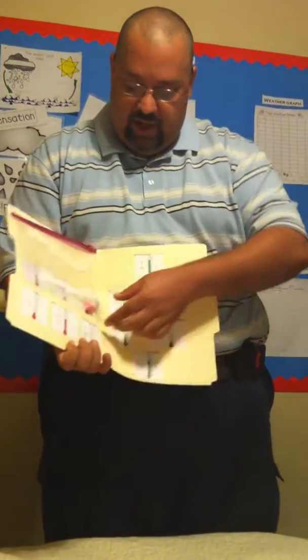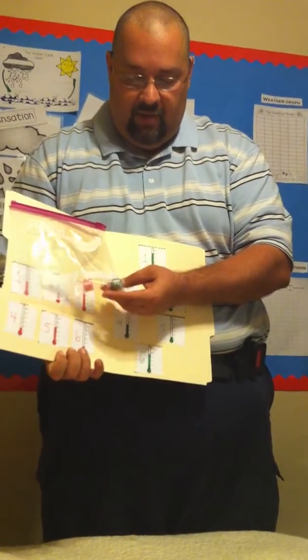This is my second folder here. I've got the directions on the outside of the actual folder itself. It's called Adding Temperatures. What you're going to do is be looking for a scratch sheet of paper, then you're going to roll the die, which are in here. There's two different color die, both a pink one and a green one. And you're going to be finding the temperature according to the color of the dice that you rolled on. Then creating a number sentence and adding both the numbers together.